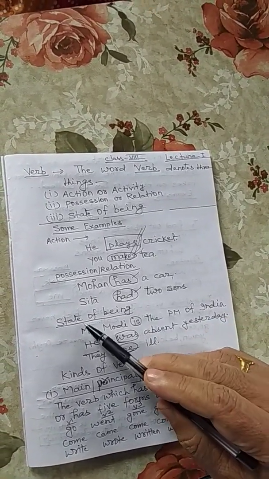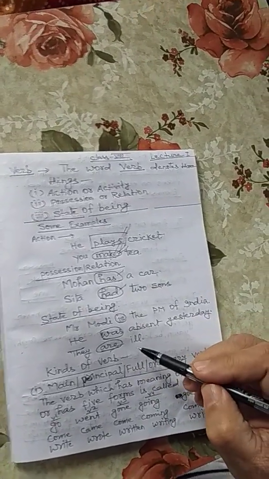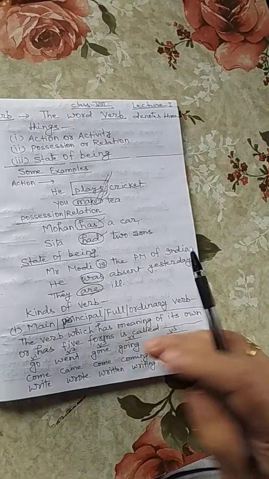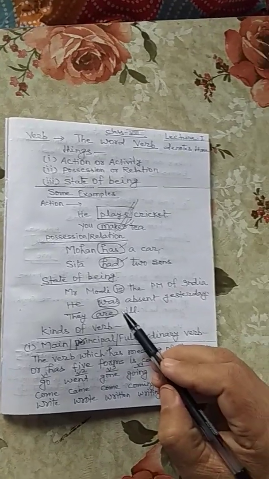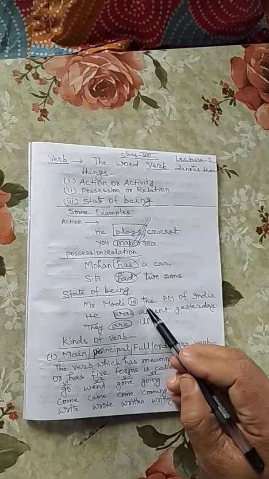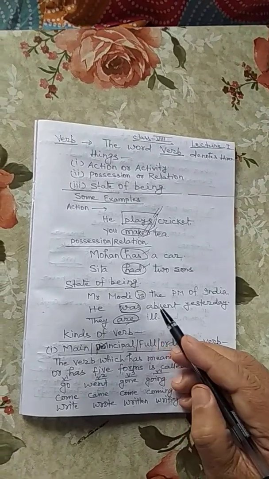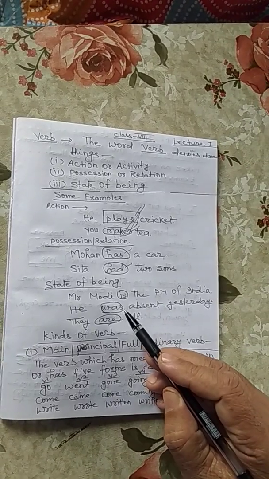State of being. It shows the situation, position, or condition of somebody or something. Here are some examples. Mr. Modi is the PM of India. What does it mean? It shows the rank of Mr. Modi. He is holding the post of Prime Minister. How does it come?